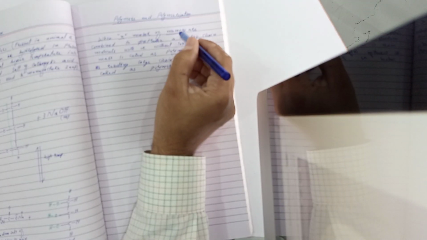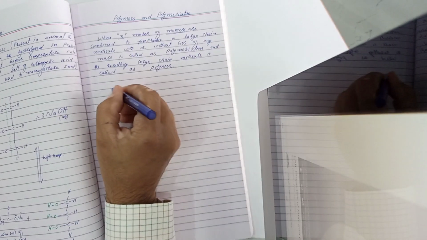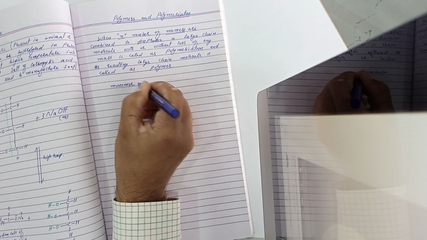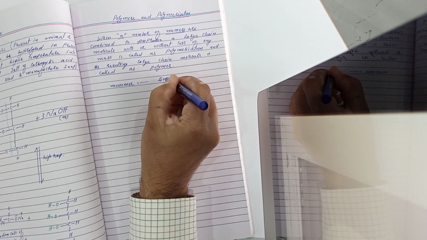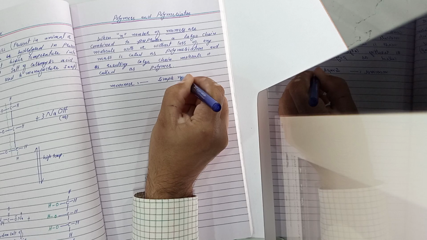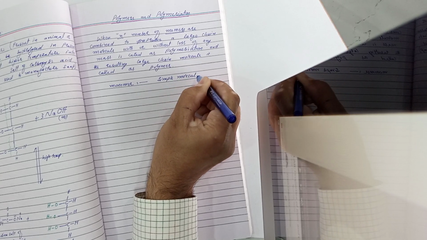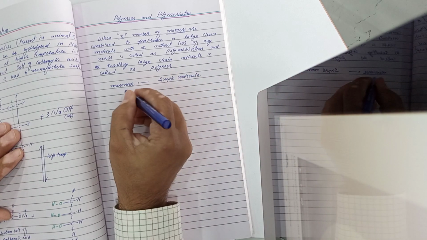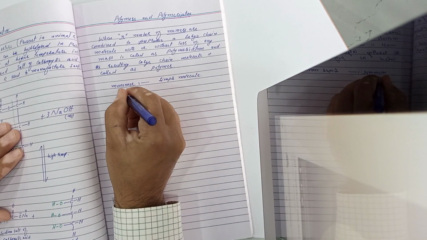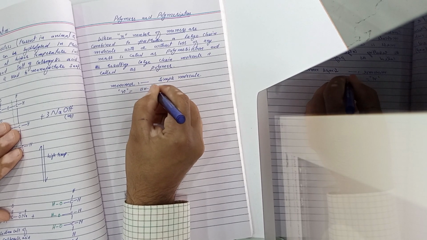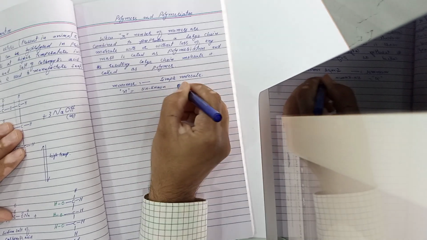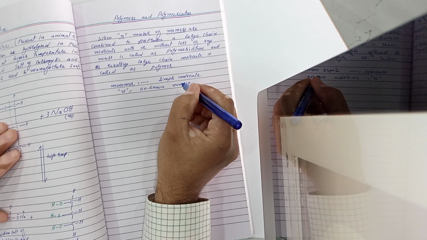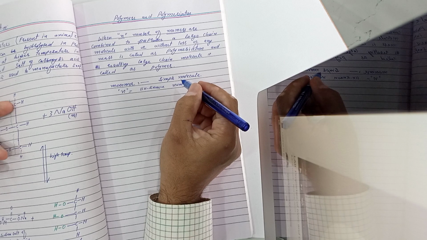Monomer stands for simple molecule, or we can even say a smaller molecule, where n indicates unknown numbers. It may be 1000, it may be 10,000, or more than that.